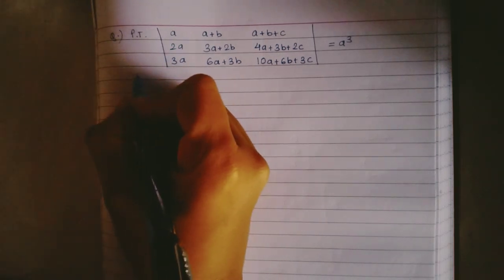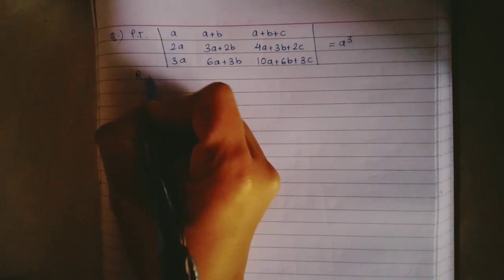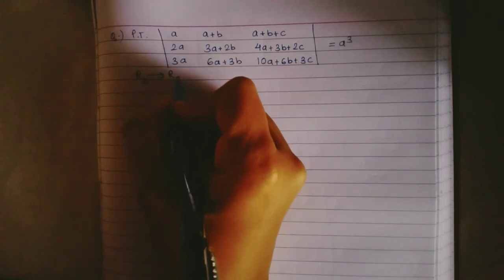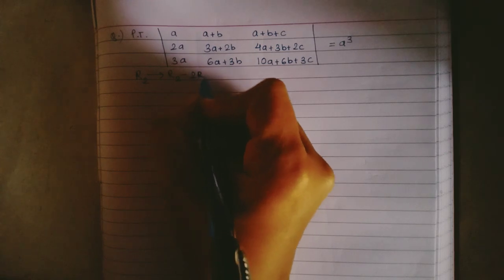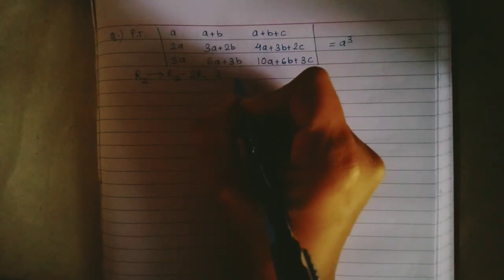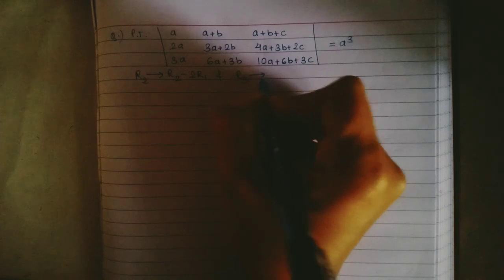To make them 0, I'm changing R2 to R2 minus 2R1, and R3 to R3 minus 3R1.